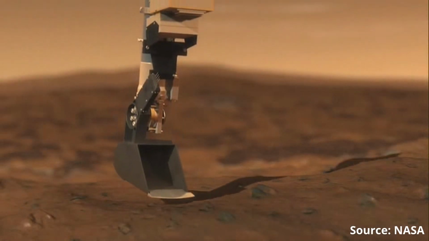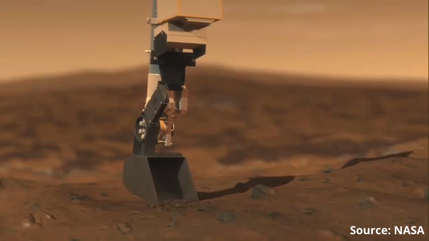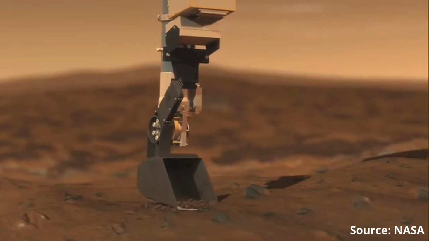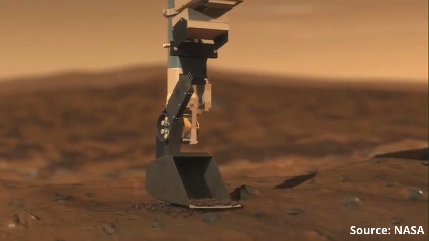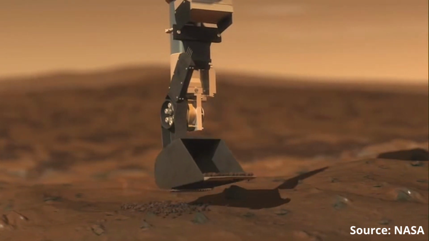The scoop would rotate into the soil similar to an excavator. Besides acquiring soil samples, it was also possible to dig down to 0.5 meters below the surface.